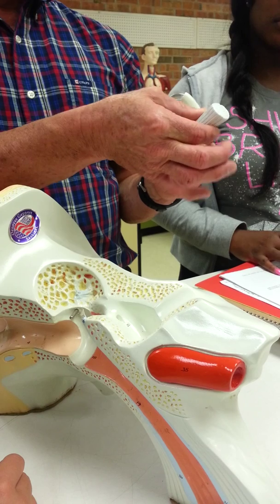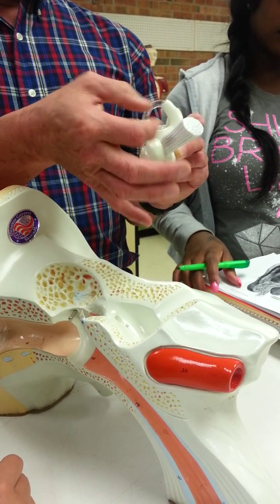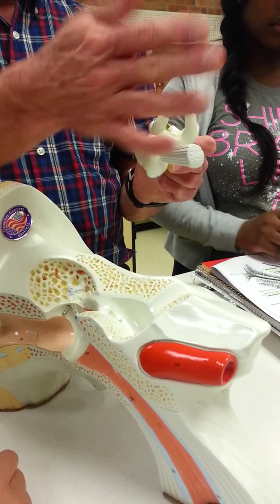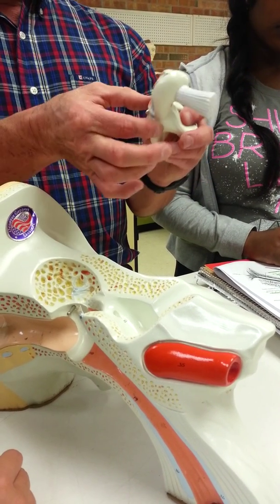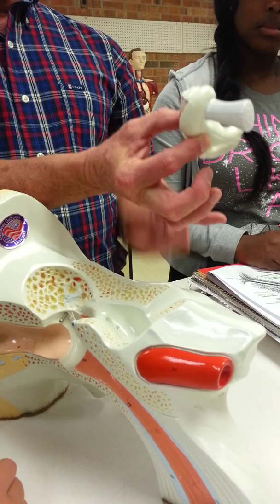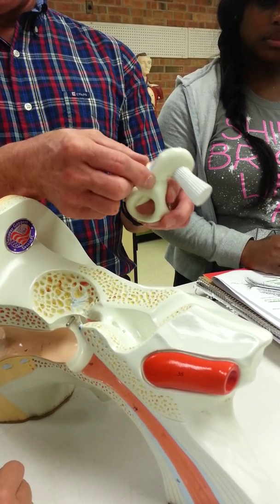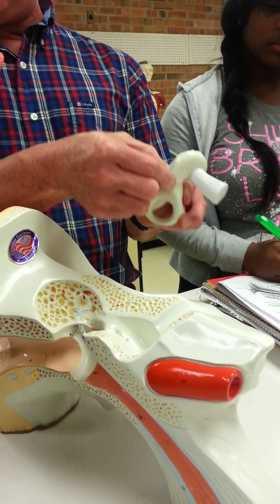You can call it either one you want. This runs to the brain. So it sends information from both the cochlea and the semicircular canals to the brain. The big base that I'm holding right here, between my thumb and index finger, that's the vestibule, the big expanded base. Remember, vestibule means space or cavity.